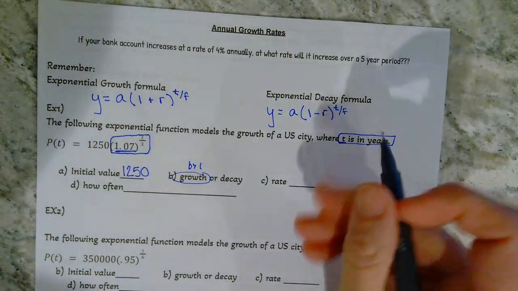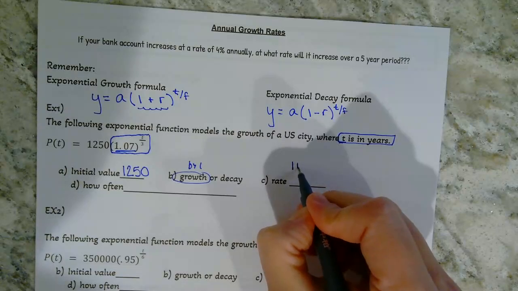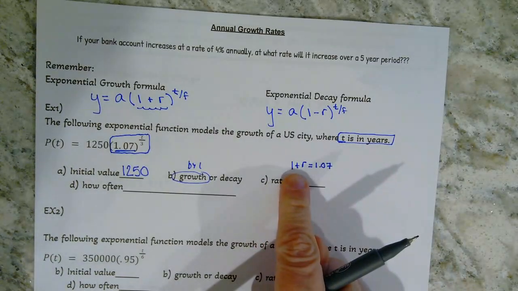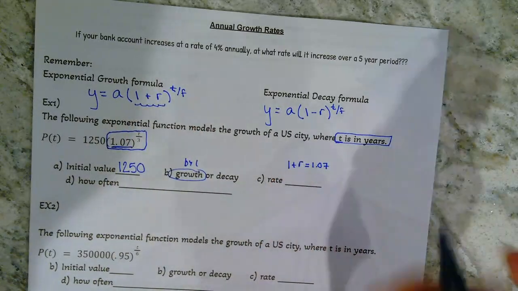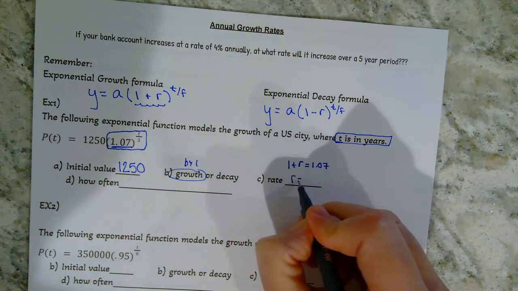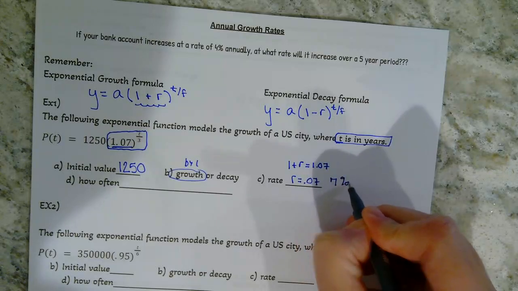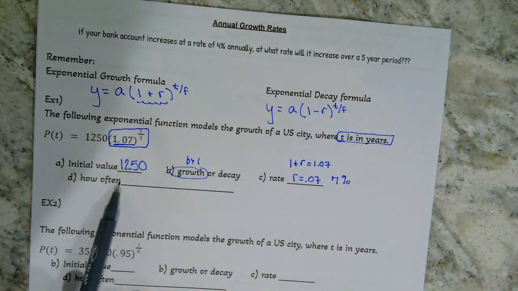And now what is the rate? Okay, so that b value is 1 plus the rate. So 1 plus the rate is equal to 1.07. I said 1 plus because it's growth, right? 1 plus the rate equals 1.07. If I subtract 1, I get a rate of 0.07, which is equivalent to, with my decimal 2 places, 7% growth. How often does this happen?